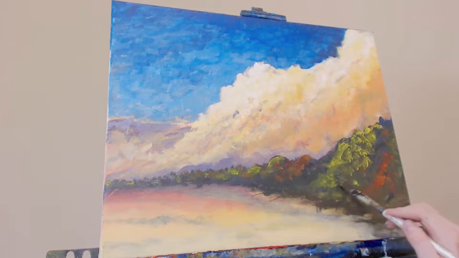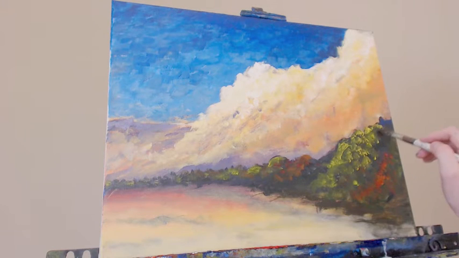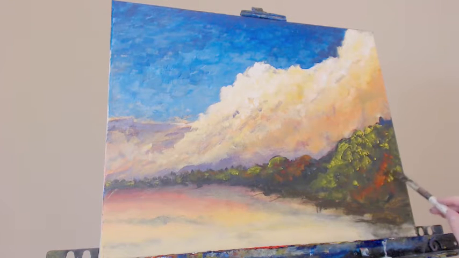Quick little gestures, trying to create some more details here, putting in the highlights where I want them to be. Again, it doesn't have to be perfect. I'm just trying to get them in the right spots, and then I'll come in a minute and blend it all together, and you won't see all the individual strokes anymore.